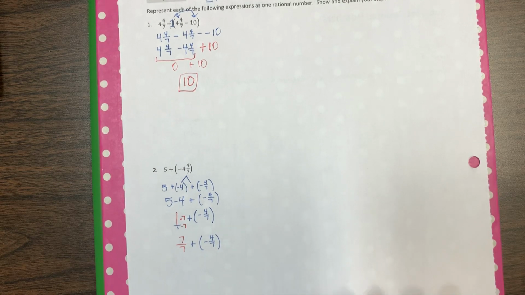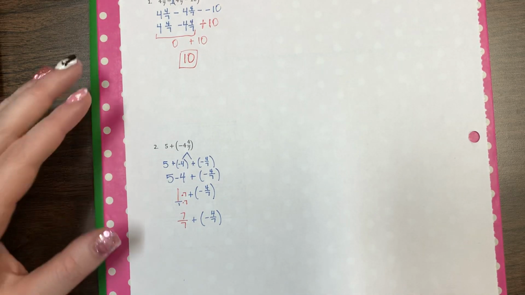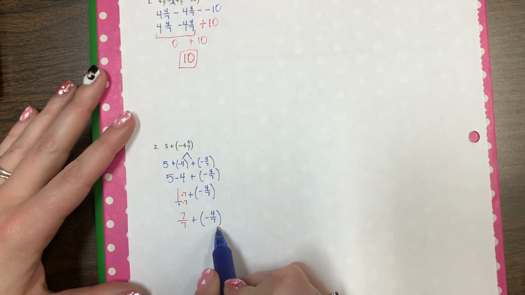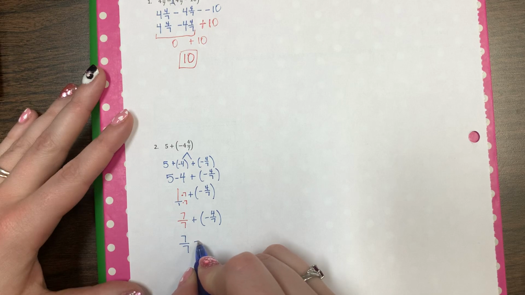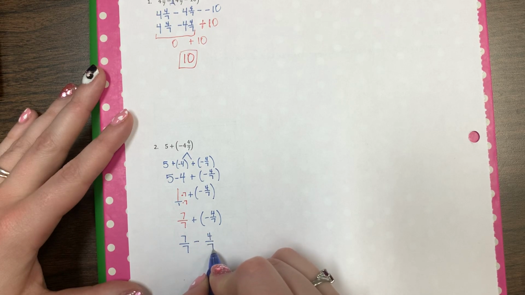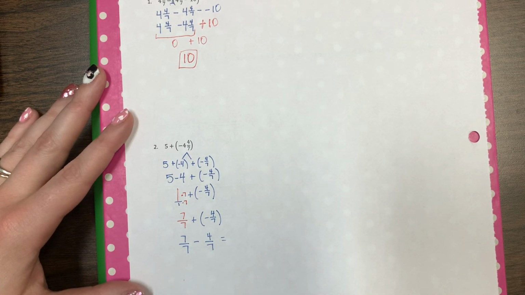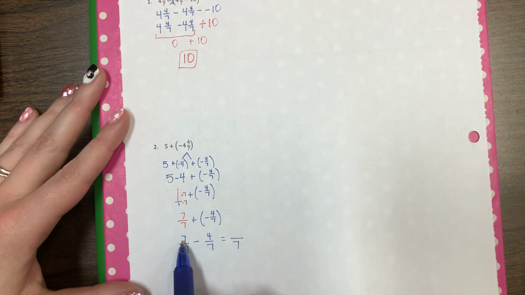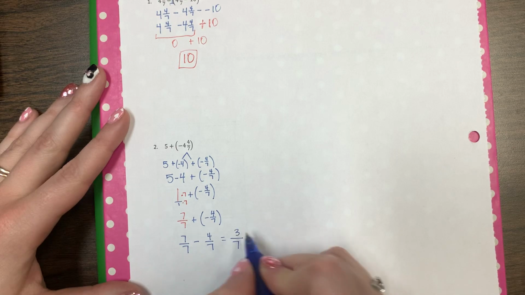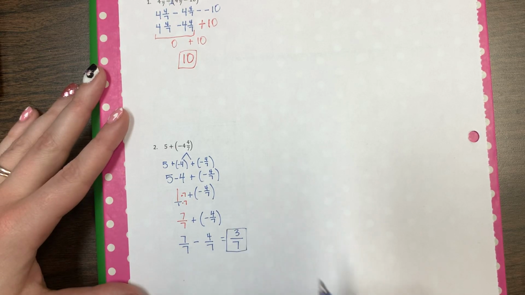Well, I can use that same rule again, and if we have addition with a negative, that's the same as subtraction. So 7/7 minus 4/7. This is now something you know how to solve. We know our denominator has to be a 7, and then 7 minus 4 gives us 3. So our final answer is 3/7.